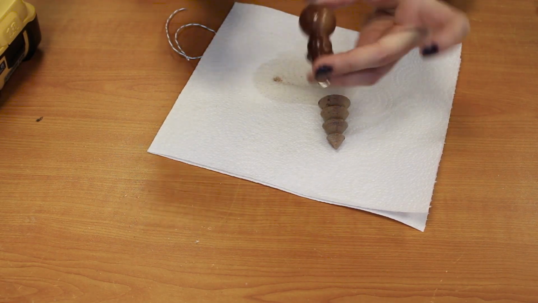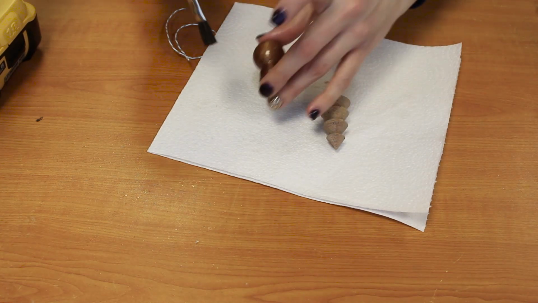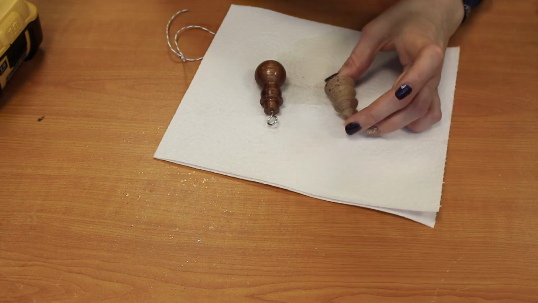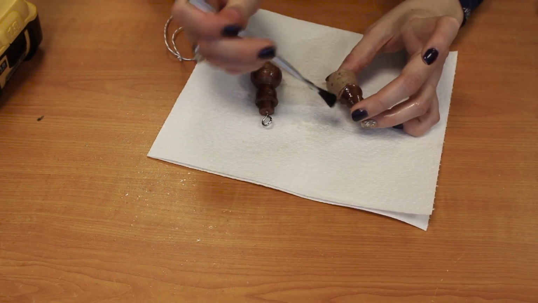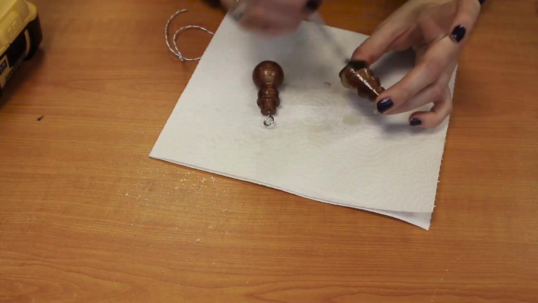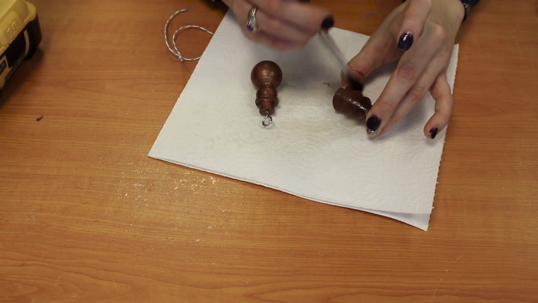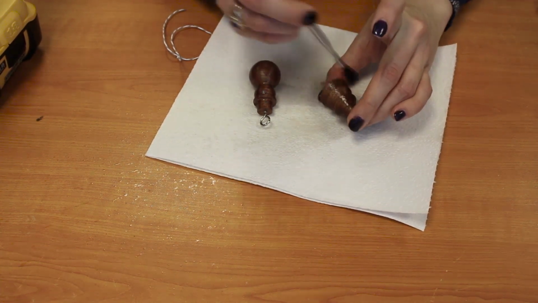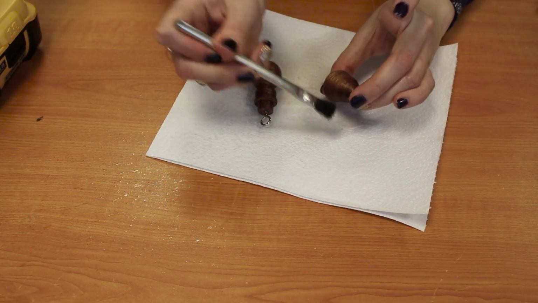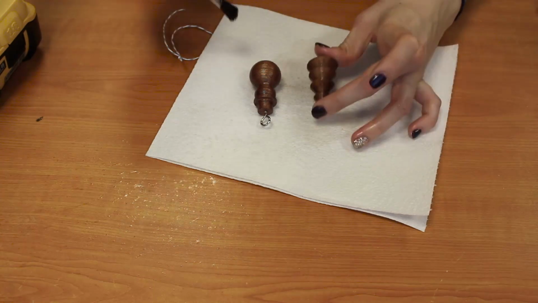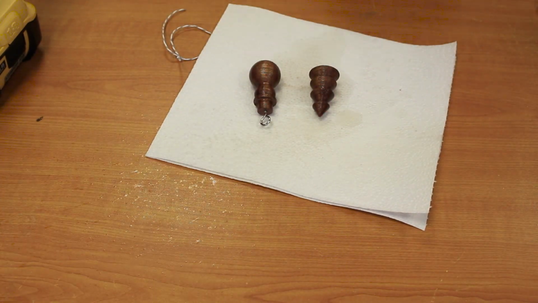I have to do a few coats of this, and this is just one way that you could finish it. There's lots of different ways that you could finish your ornaments yourself. So just going to brush over there like so, and then we'll just leave that for a few minutes just to dry out.